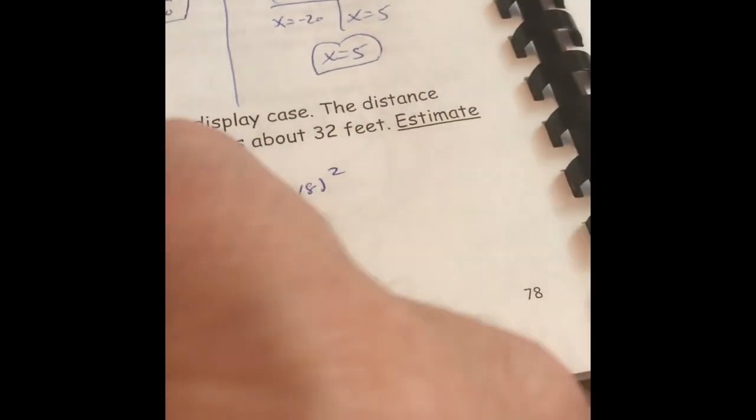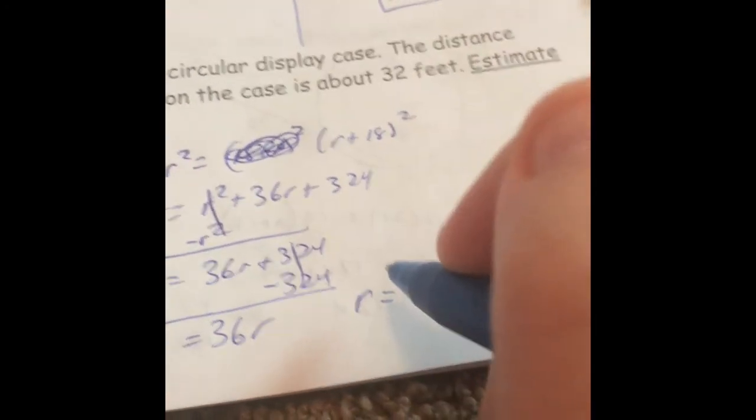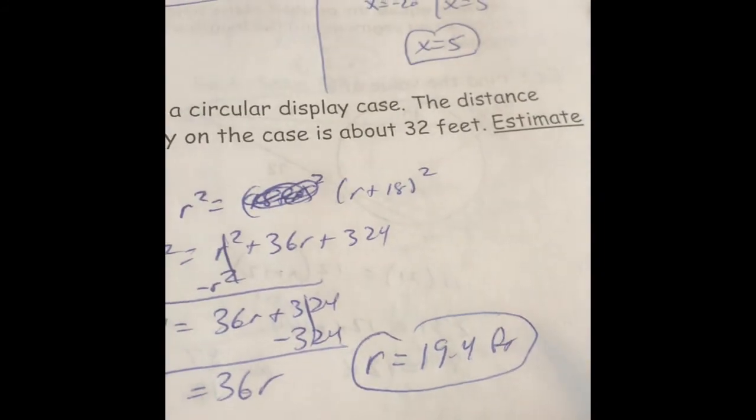So you now have 1,024 is equal to 36r plus 324. Subtract 324 the opposite way. This one worked out pretty nice here. So you now have 36r is equal to 700. And when you divide by 36, r is going to equal about 19.4 feet. It did say estimate, right? So we can round to the nearest tenth or so. You can be right around 19.4 feet. So that's today's lesson. Do the homework, please.